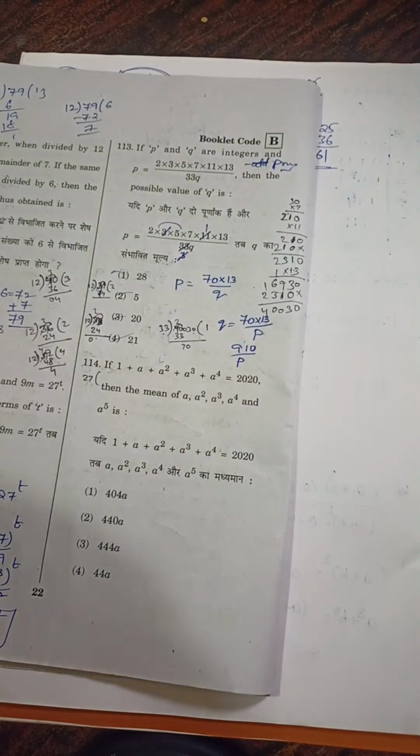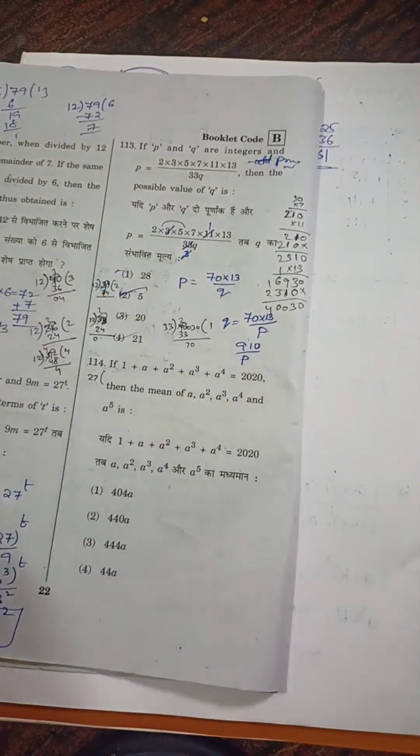Now we go for question number 114. If you want, I will check once again the problem. So the p value is 2 into 3 into 5 into 7 into 11 into 13. We need to get the exact answer. So the answer is 5. I'm guessing the answer is 5. If you know the answer, please type the answer in the comment box. Next question number 114. What is question number 114?